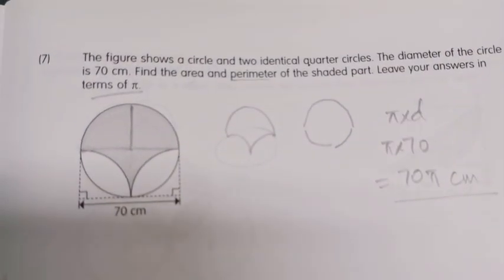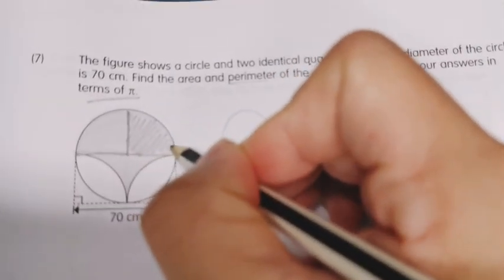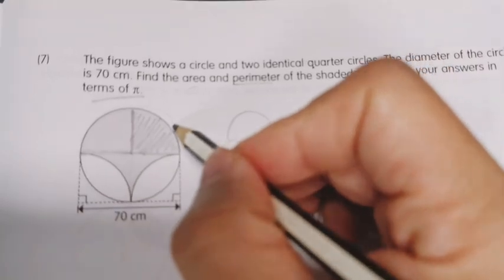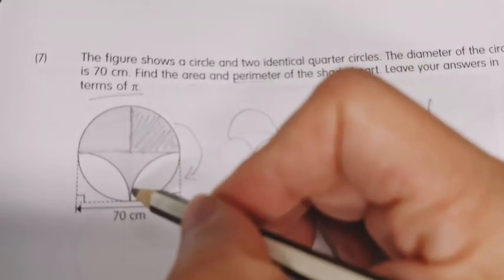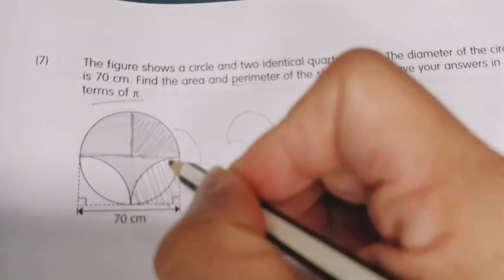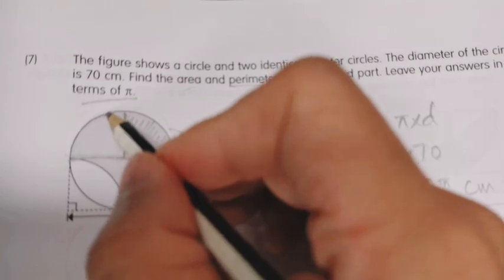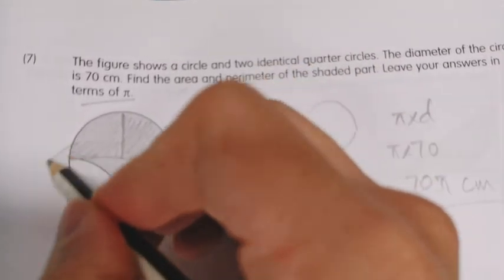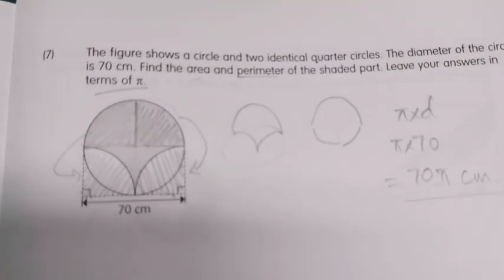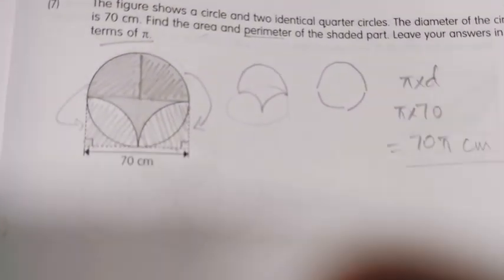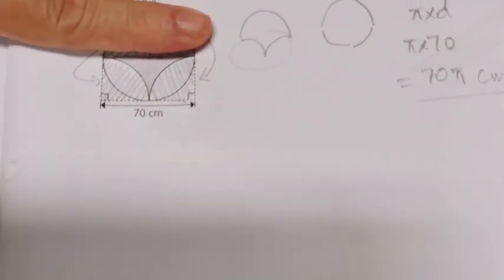So now I need your imagination. Imagine you cut this piece out, and then you paste it over here on this white quadrant, like this, okay, and repeat the same process. You cut this piece out and then you paste it over here. So what you will have left is this shape, okay, this one.